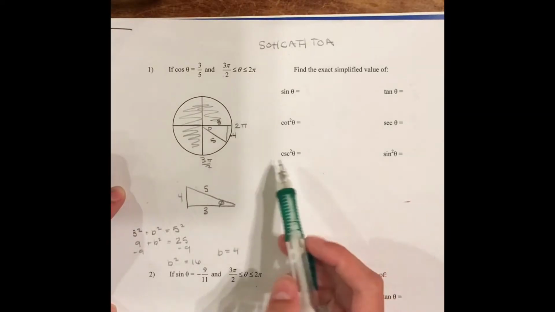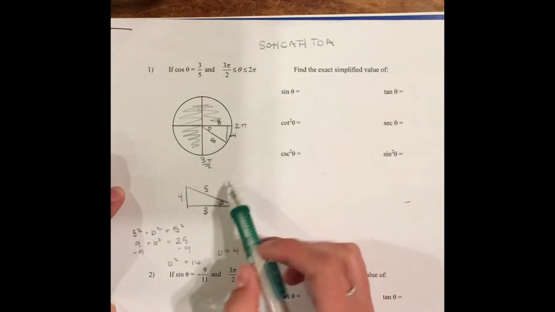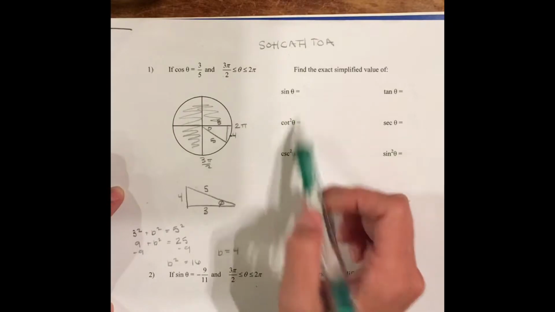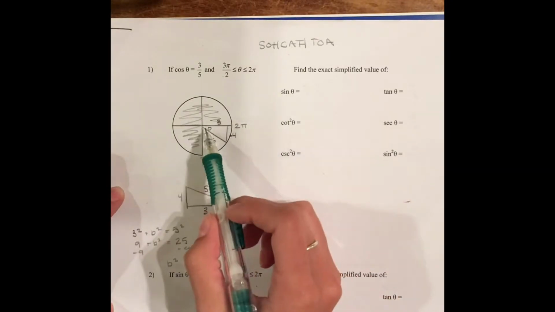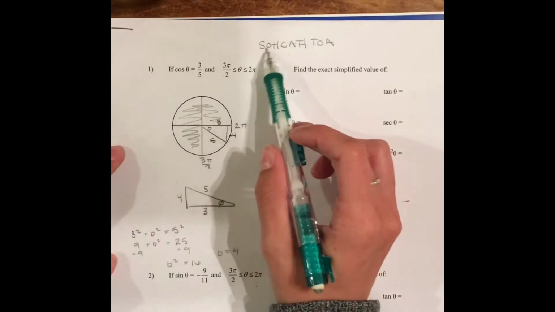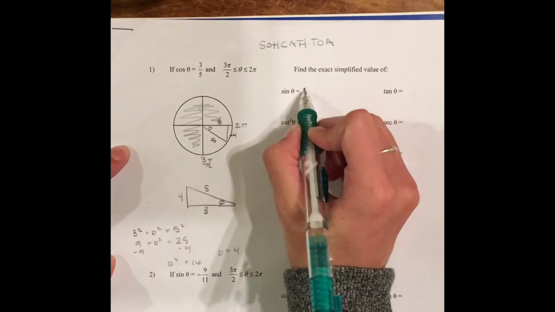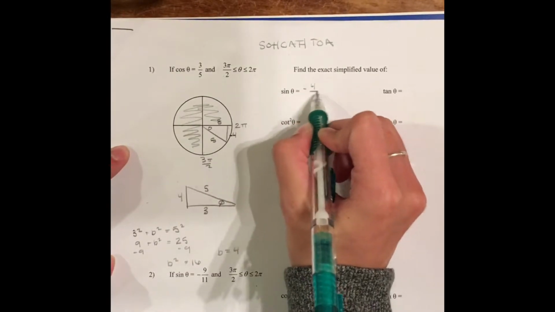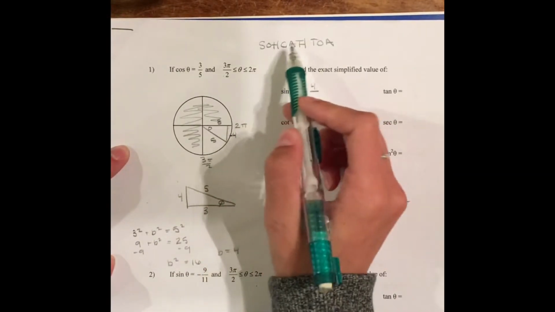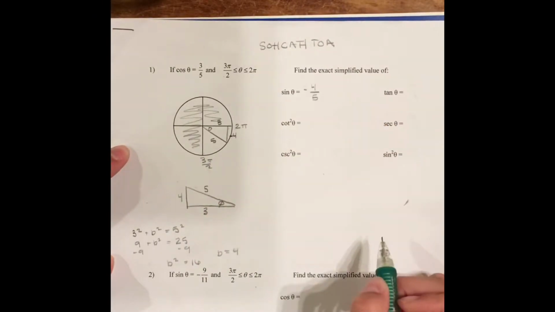And then, once you have your triangle, you would look at here, and you see that your sine is opposite over hypotenuse, so opposite is negative 4 over hypotenuse, which would be 5.